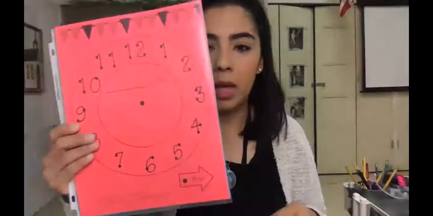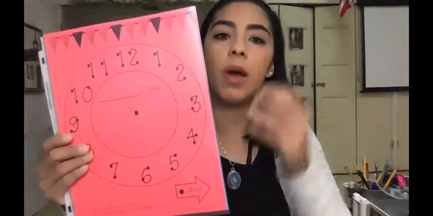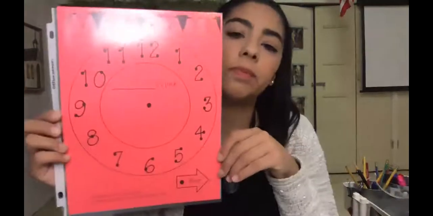Okay, boys and girls, as I told you, today we are going to be learning how to tell time. Raise your hand if you already know how to do this. Oh, many of you. Inside of your binder, you have this sheet of paper. Raise your hand if you have this sheet of paper. It's blue and it's red.